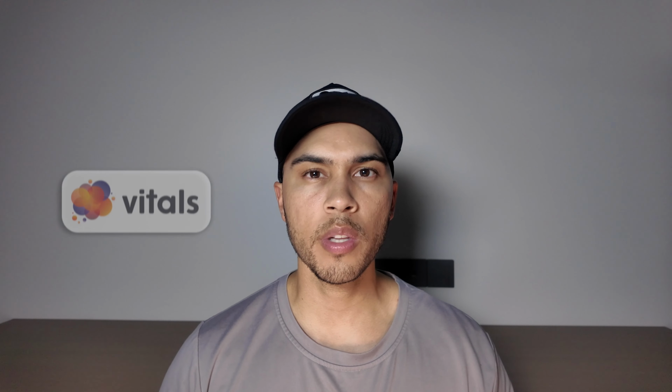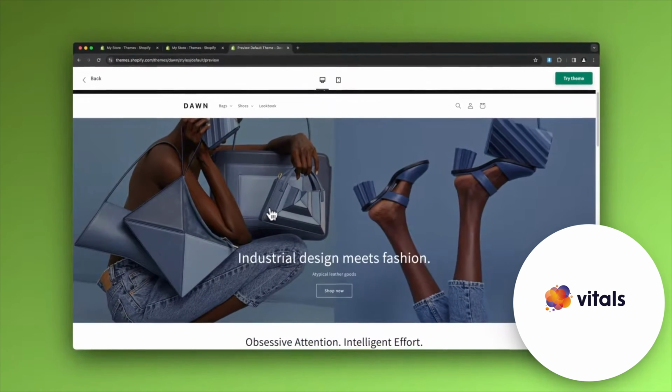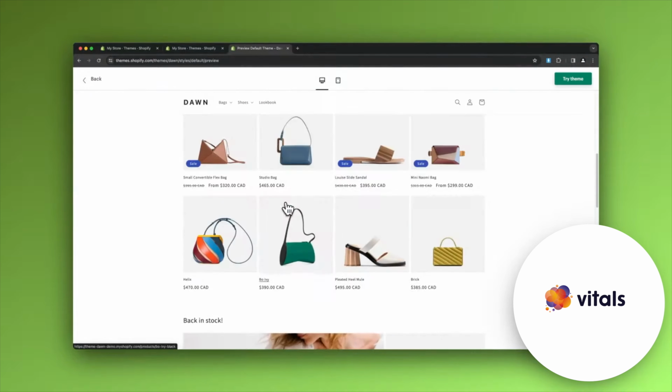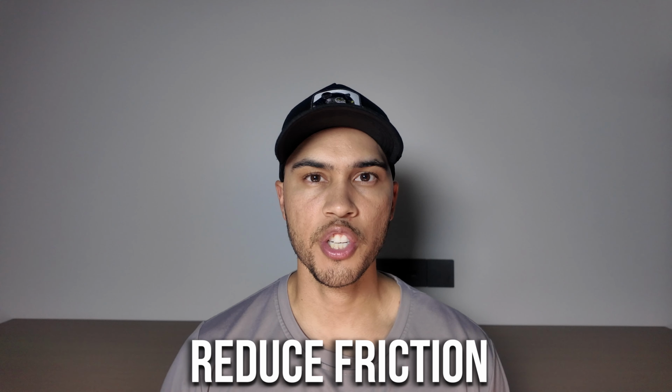The biggest mistake with Vitals is enabling too many features. Your product page should remain clean and focused. Here's a good rule of thumb. Use 2 to 3 widgets per page, not 10. Each widget should serve a clear purpose. Either increase AOV, increase trust, or reduce friction. If it doesn't do one of those things, remove it.